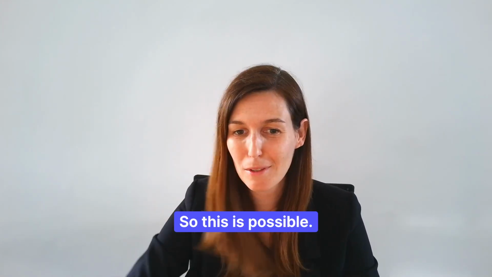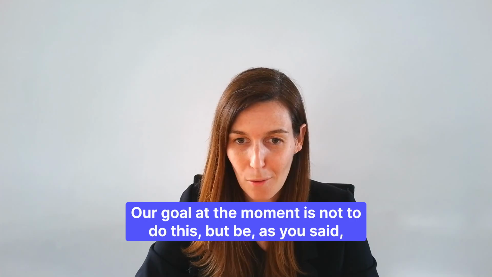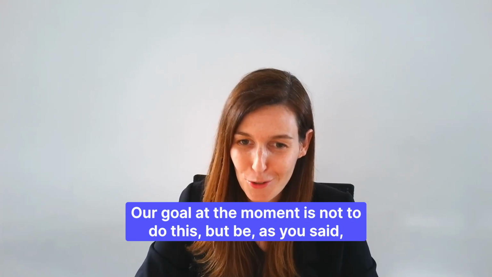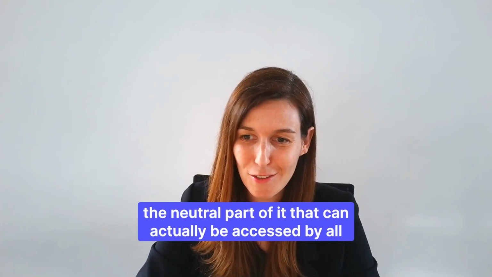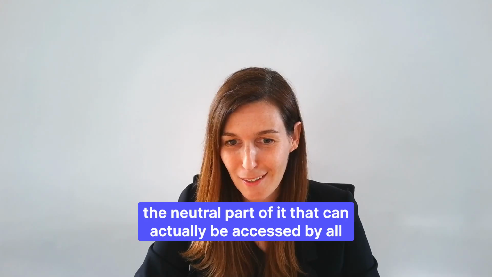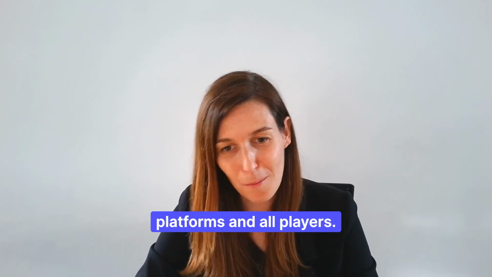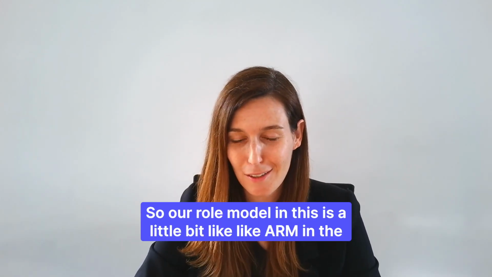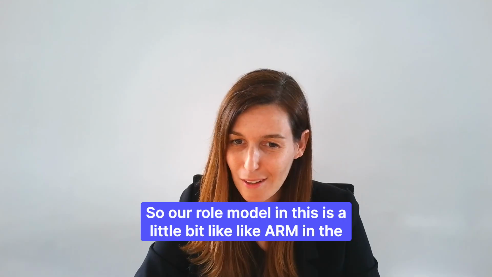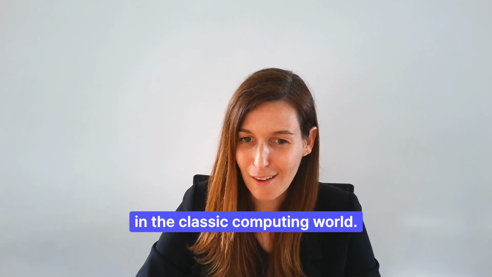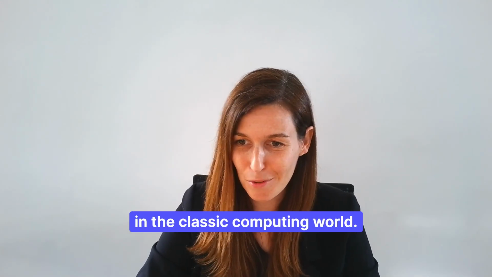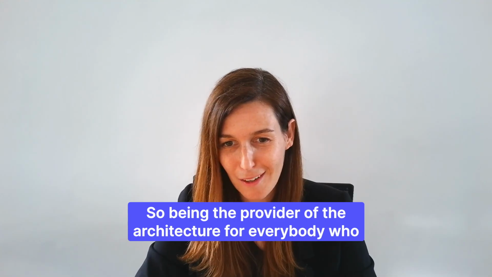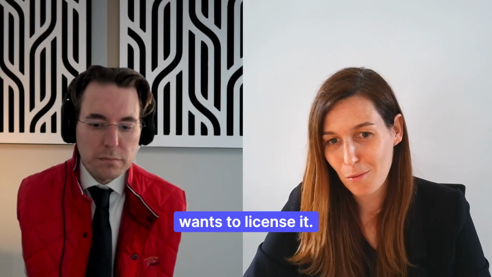So this is possible. Our goal at the moment is not to do this, but to be, as you said, the neutral part of it that can actually be accessed by all platforms and all players. Our role model in this is a little bit like ARM in the classic computing world, being the provider of the architecture for everybody who wants to license it.